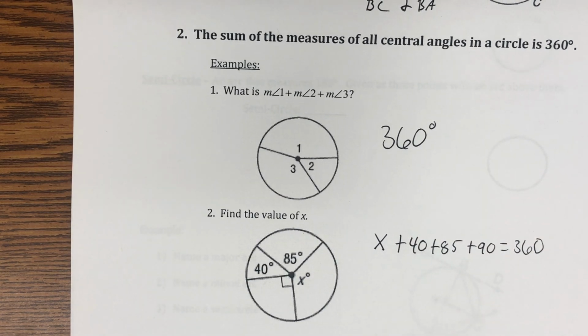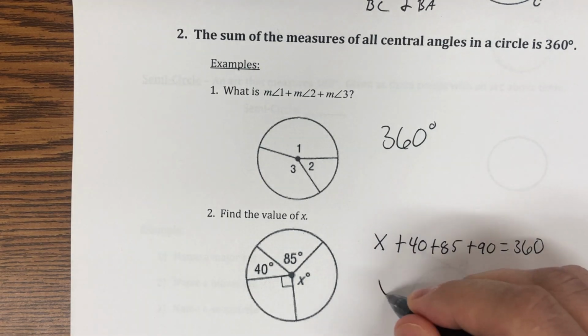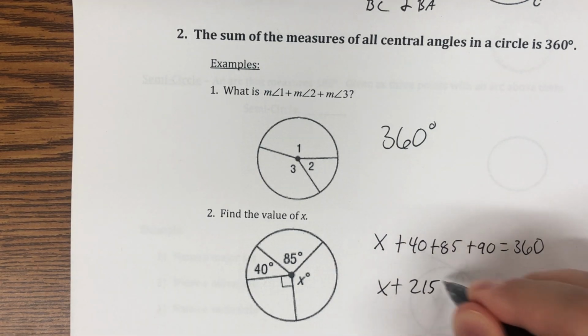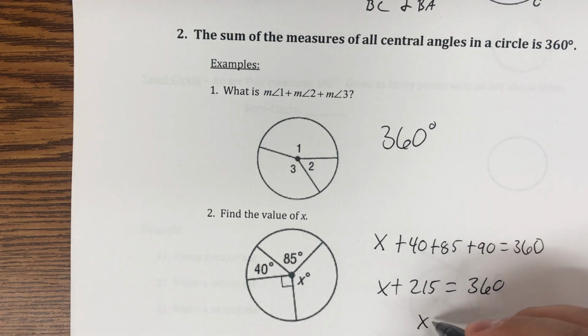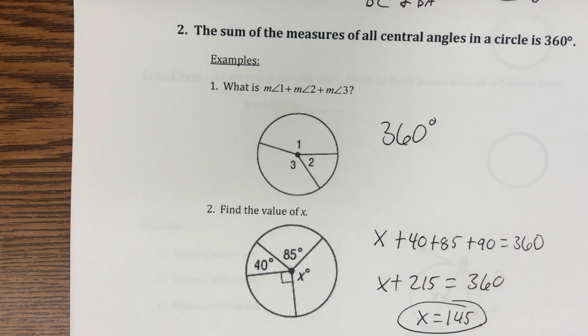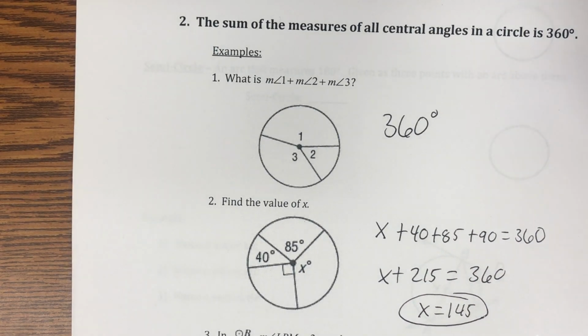When I solve, combine like terms. X plus 215 is equal to 360. Subtract our 215 and x is equal to 145. We have found it. Next one.